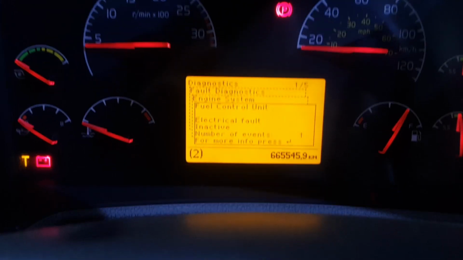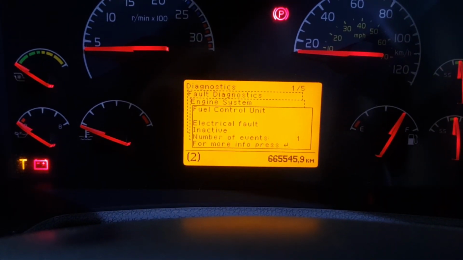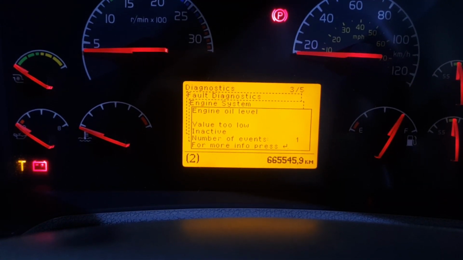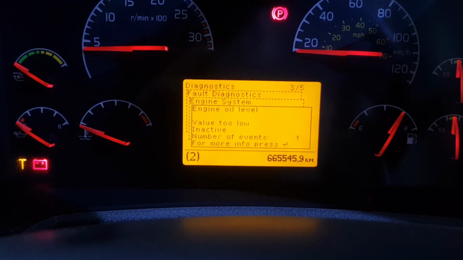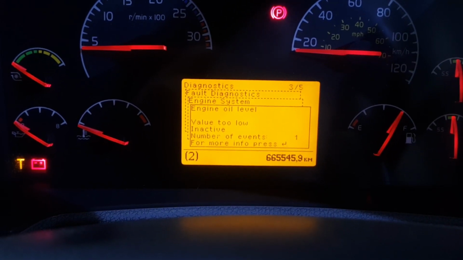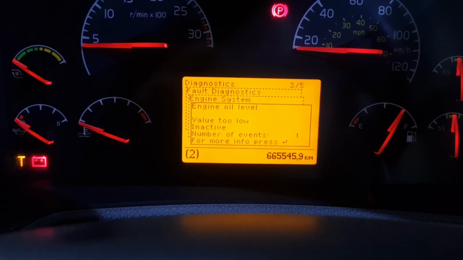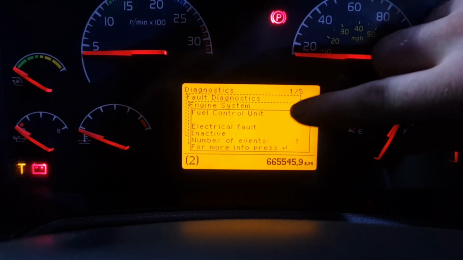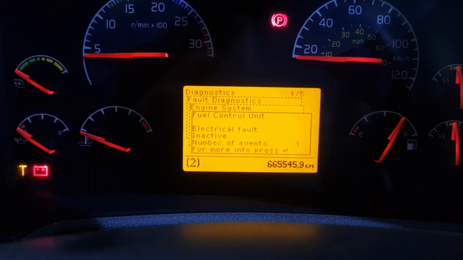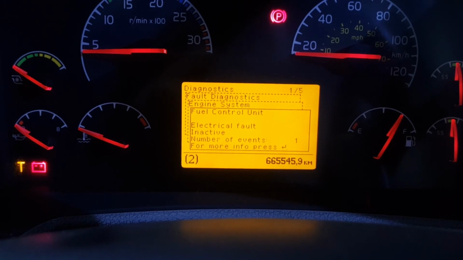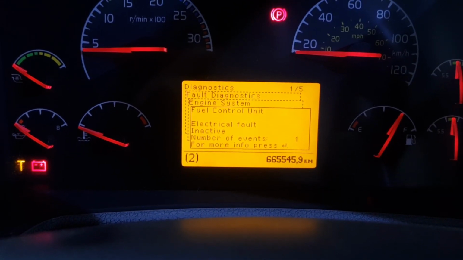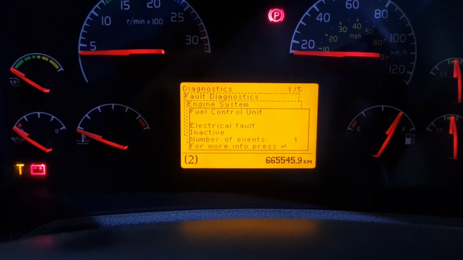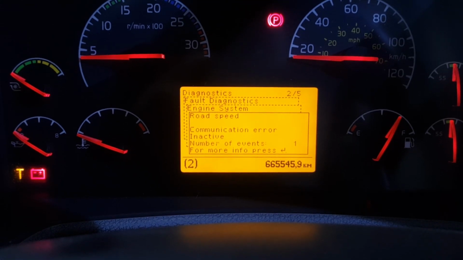This is our fault. What I'm going to do now is scroll through the fault codes. These are stored fault codes, nothing really to worry about, as they all say inactive. If they said active, that would be the reason why your engine fault is on. So if I go back to this one, where it says inactive, if that was to say active, that means the fault is active right now, and that would be the reason why your engine management light or whatever is on. Obviously this truck has no engine management light. It has a lot of stored codes, but none of them are anything to worry about.